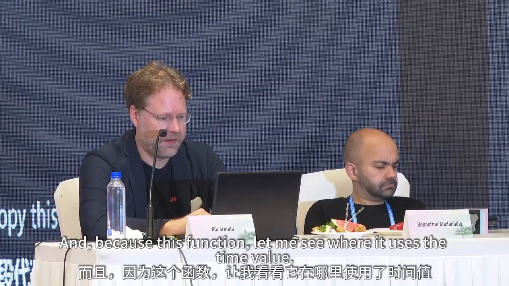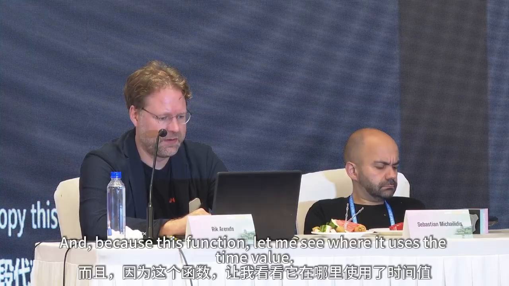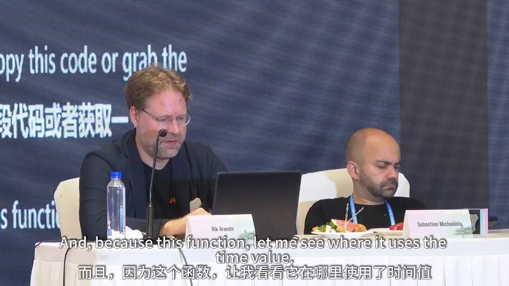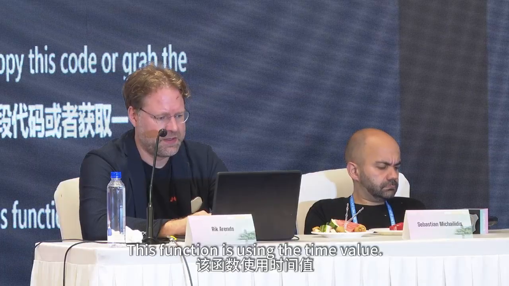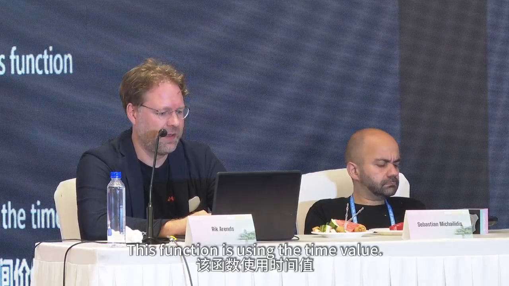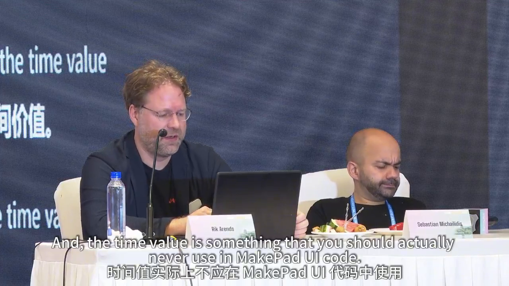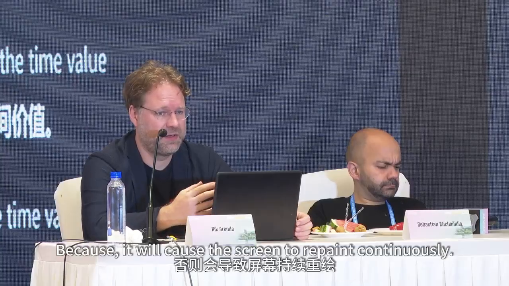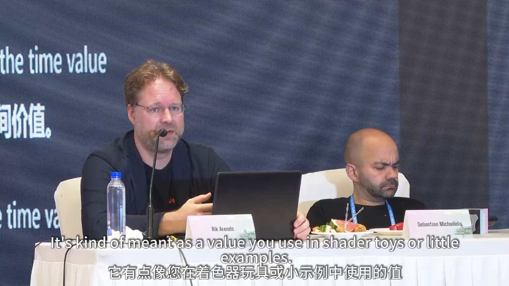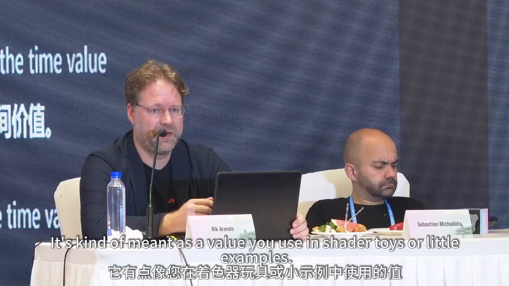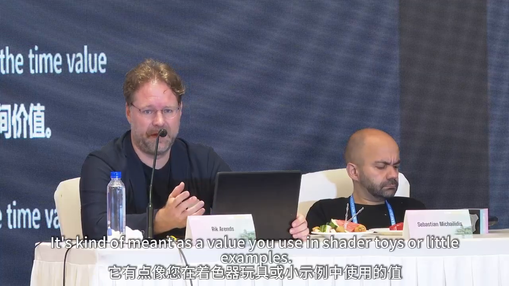And because this function, let me see where it uses the time value. This function is using the time value, and the time value is something that you should actually never use in Makepad UI code, because it will cause the screen to repaint continuously. It's kind of meant as a value you use in shader toys or little examples.